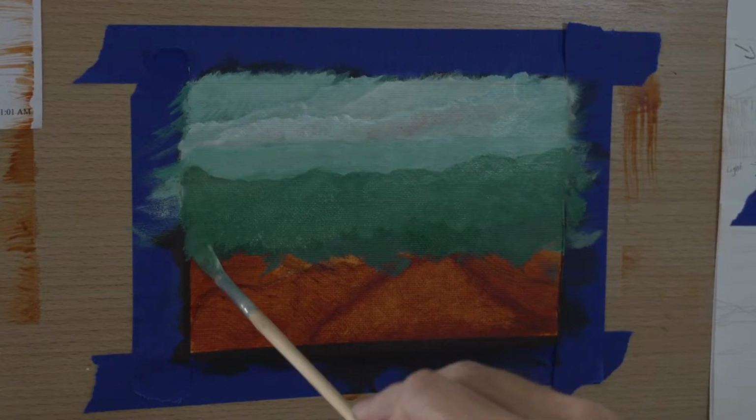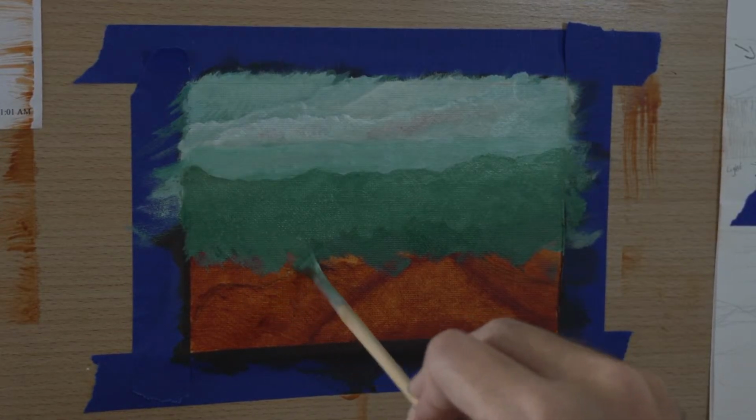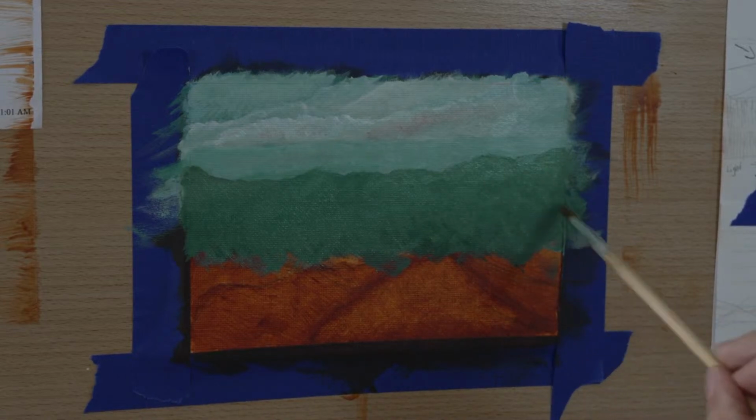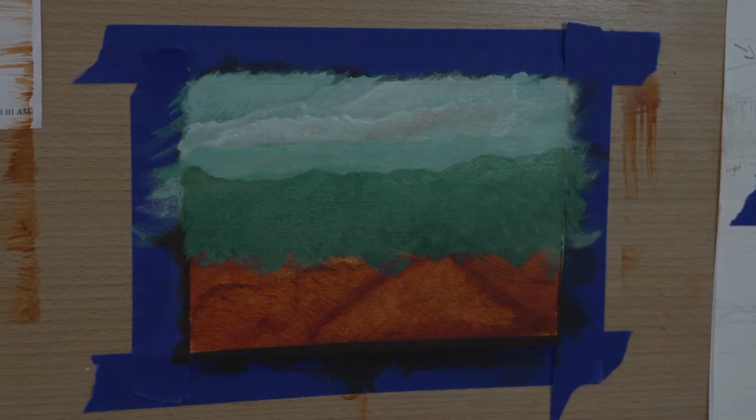And very similar to the clouds, I'm just going to keep repeating this over and over a couple times to really create layers and to really create the light and dark areas of the painting and really be mindful of where those areas will be.